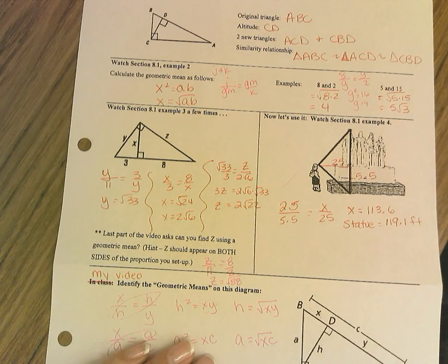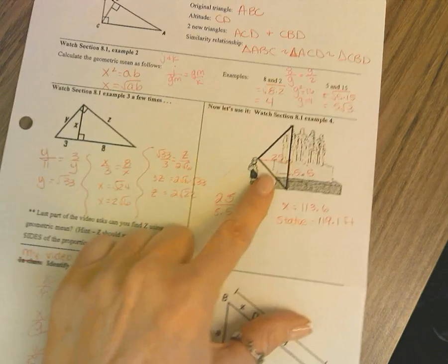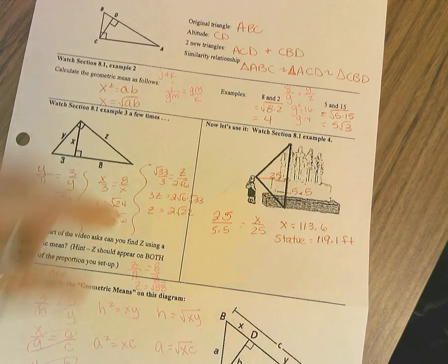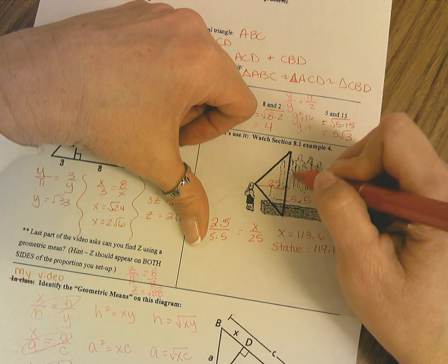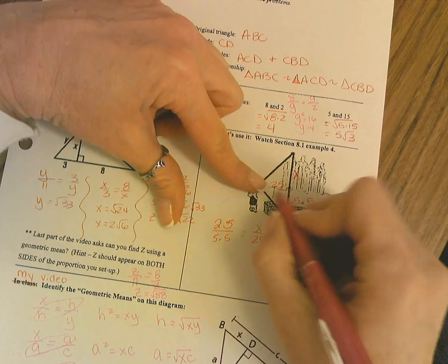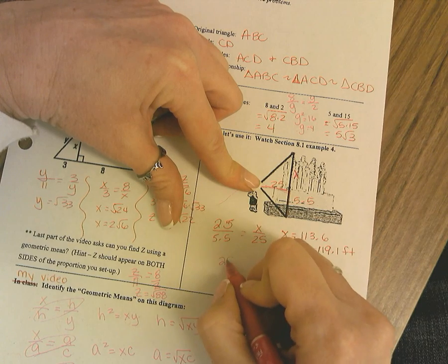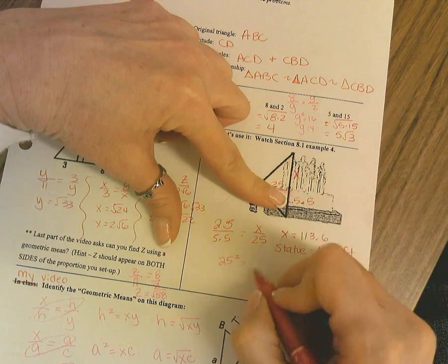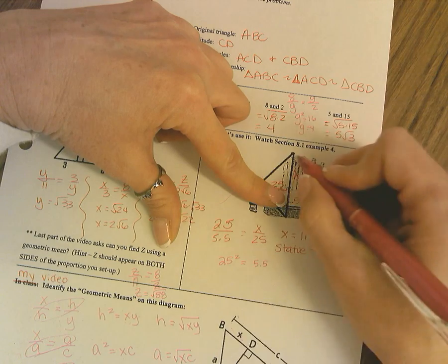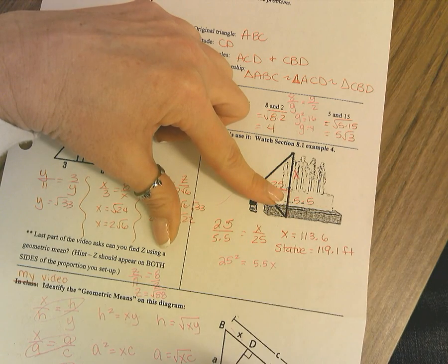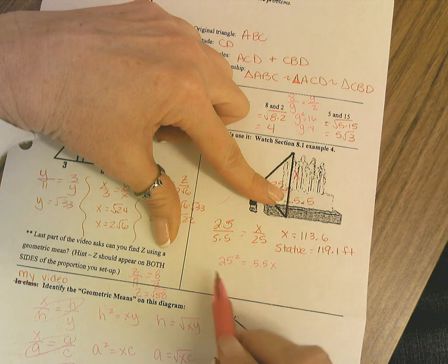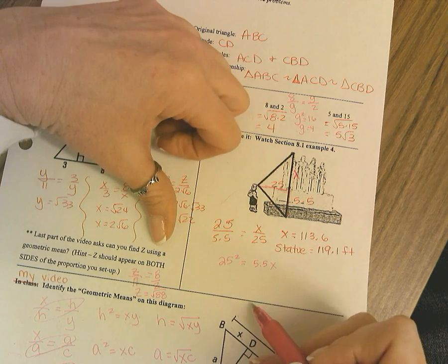Okay? You can also solve this problem with geometric means. And let's just skip straight to it. If I'm trying to find this piece here, let's just call it x for want of a better variable. This 25 squared needs to equal 5.5 times that missing piece x. And now I can solve for x. Okay, that's easy. Square 25 divided by 5.5.